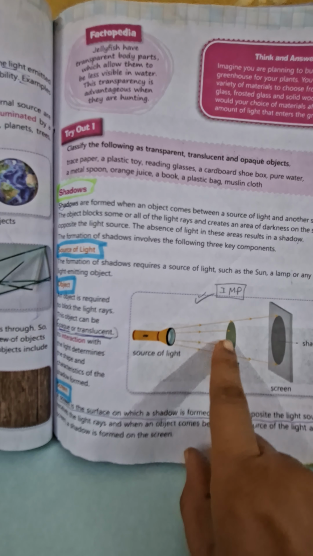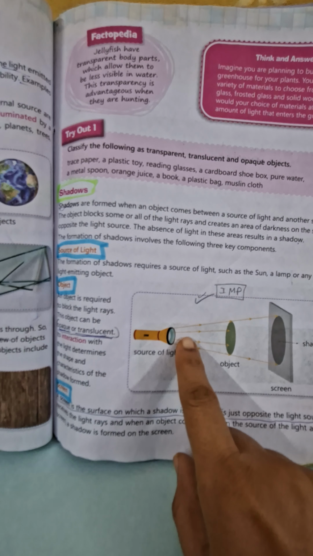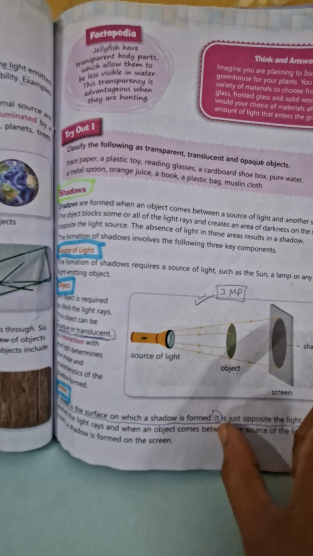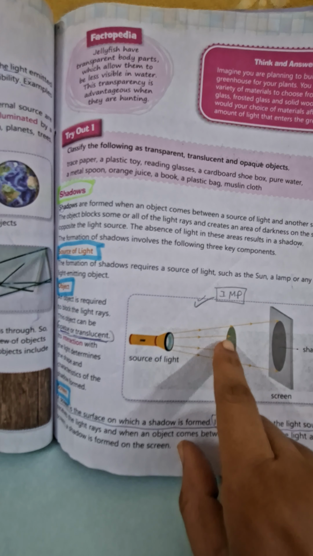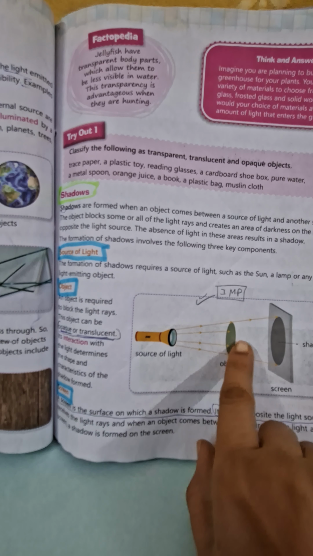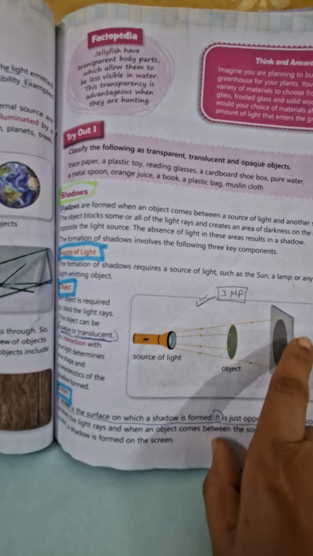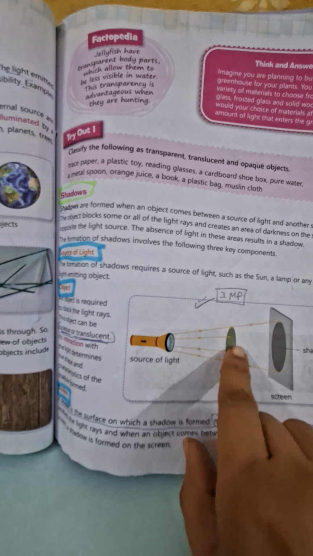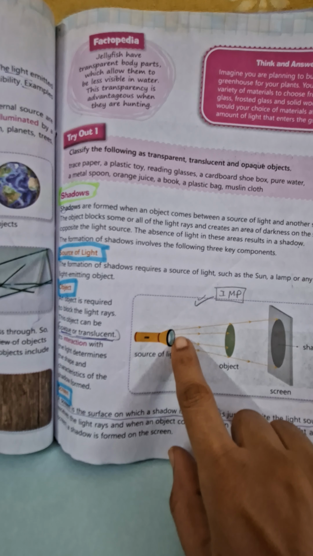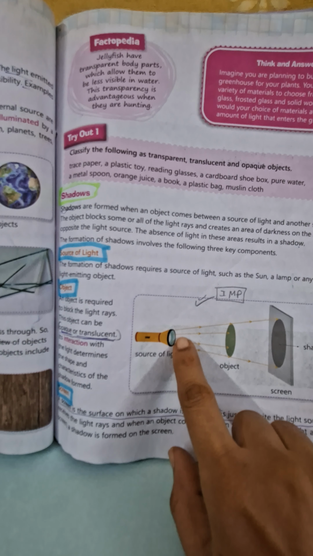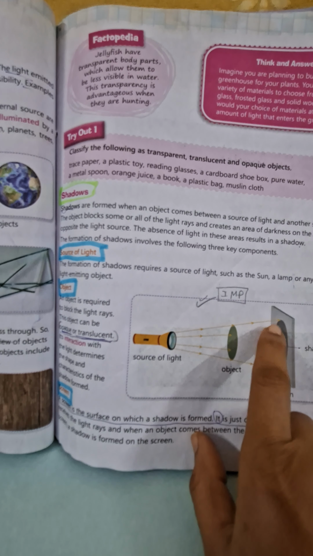See, what happens is, if I make it closer, the shadow will be bigger. Why? This is called inversely proportional. And if I make the object move away, the shadow will become smaller. You have to just remember, when it comes closer, more light is getting blocked, right? So that is why the shadow appears big.